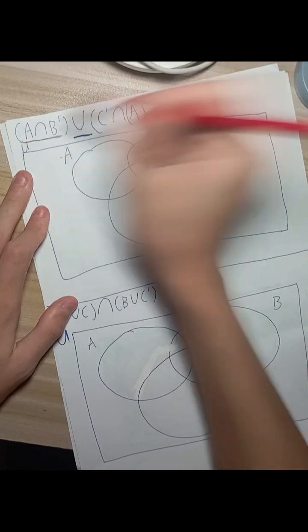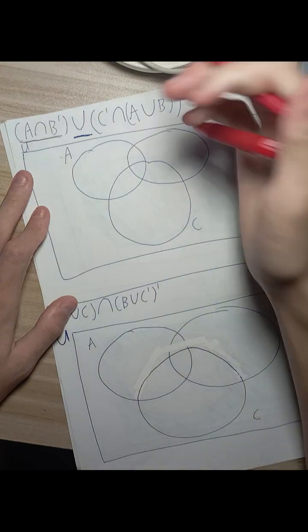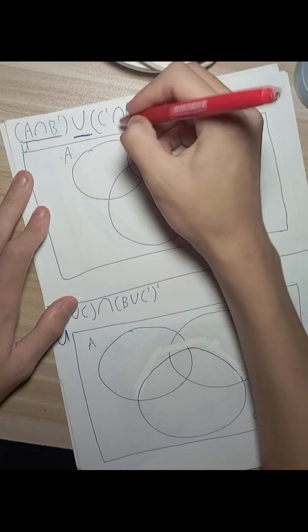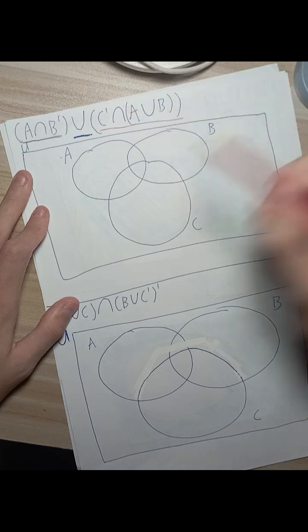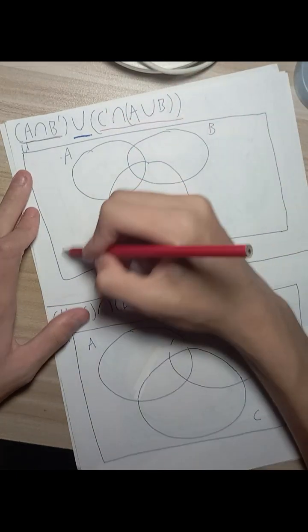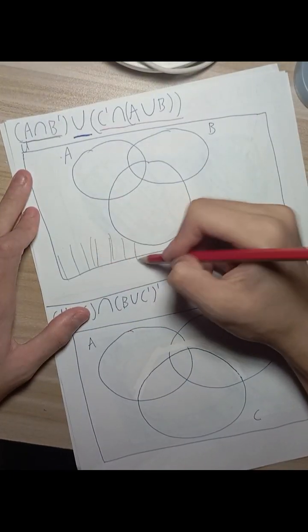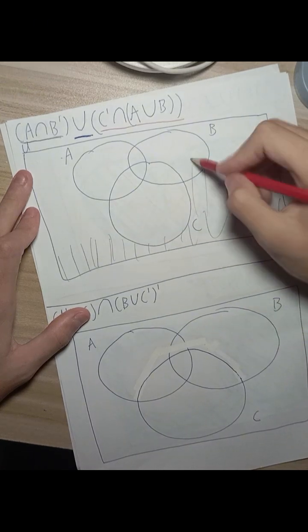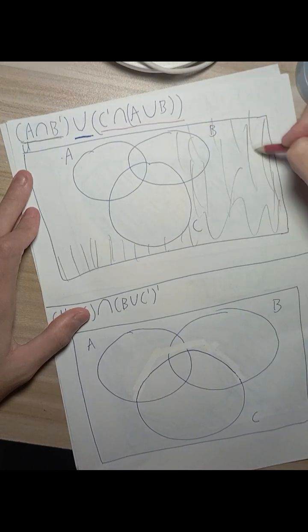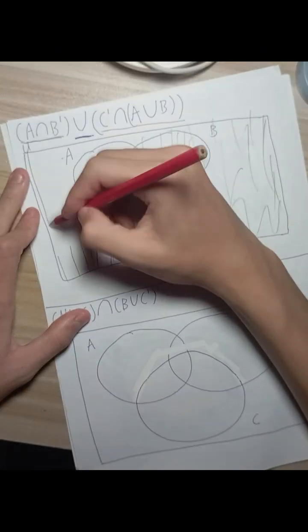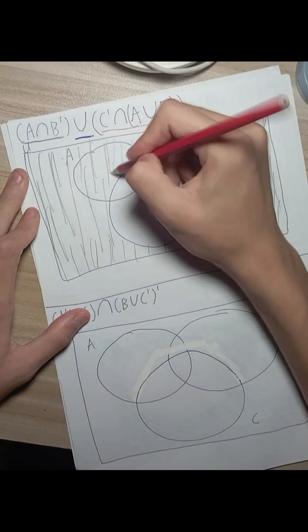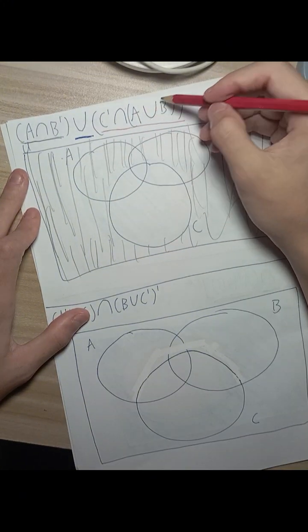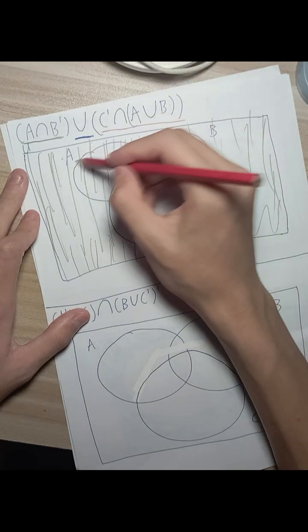There are 2 sets over here. So you have to always do the harder one first. So you have the intersection between C prime. So it's just everything outside C. And the union between A and B. So it's this part.